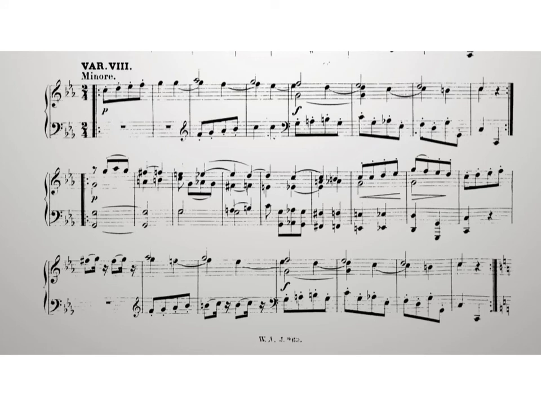Here is variation number 8, and we can see that Mozart has changed the key signature, so we're now in C minor instead of C major. And down at the bottom we see that we'll be going back to C major after this variation is over. So what I'd like you to do is have a listen to this variation.